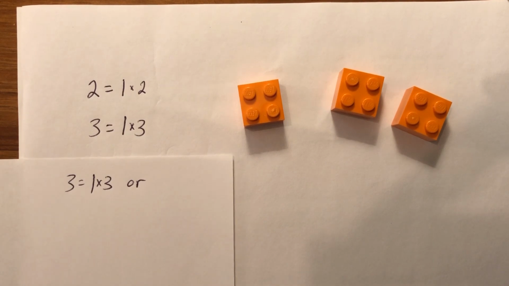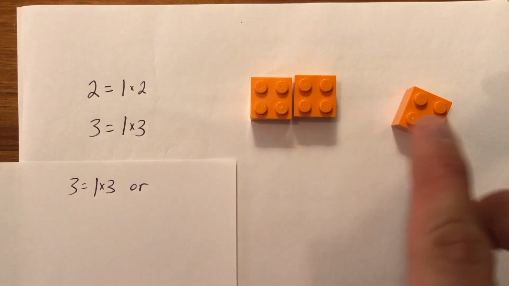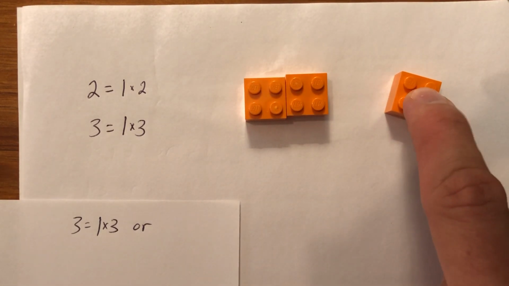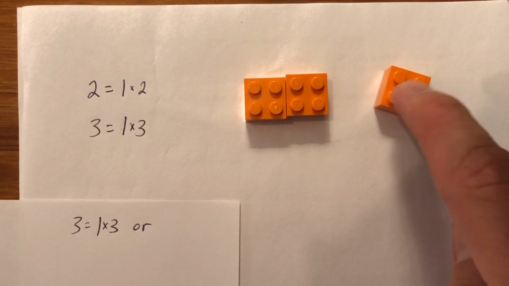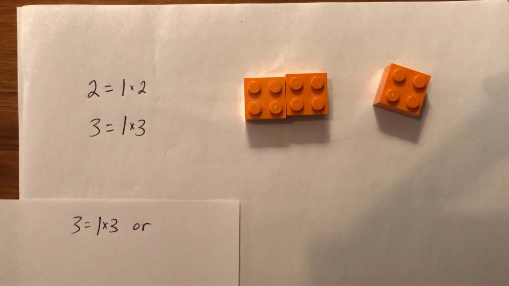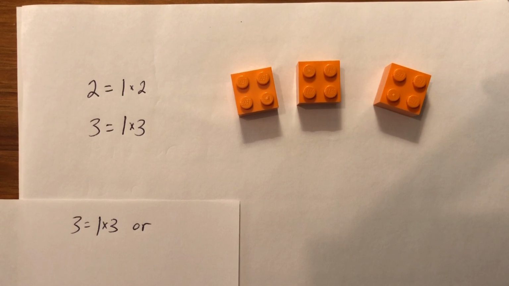Okay, well, let's try to figure it out. Maybe I can have a group of 2, and then, oh, wait, no, I can't have a group of 2 and then another group, because this isn't a complete group of 2, right? If I'm going to group them in 2s, then I have something left over. I don't want to have anything left over. In other words, 3 is 1 times 3, and that's all it can be.